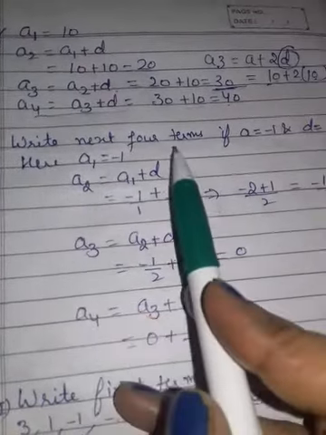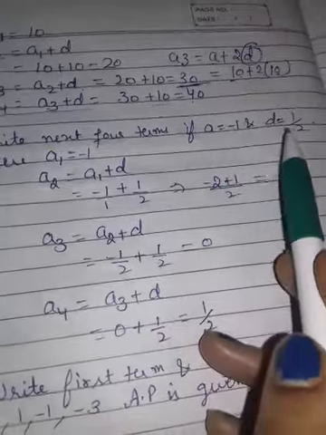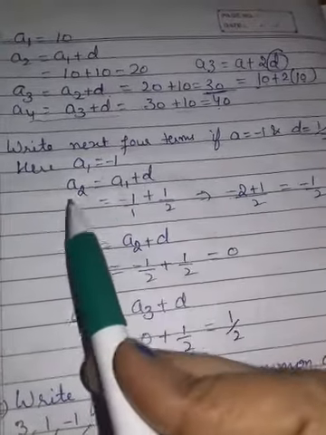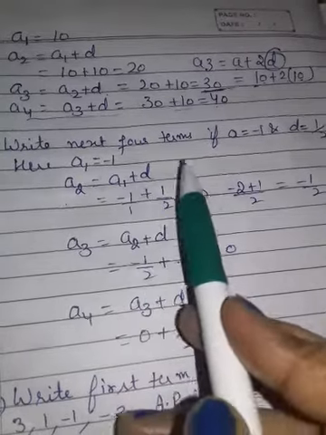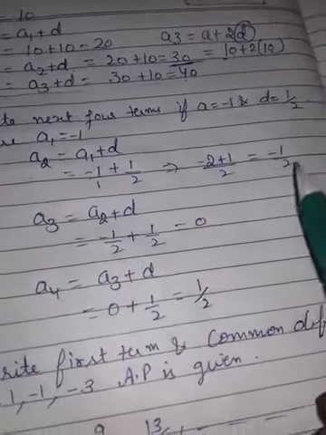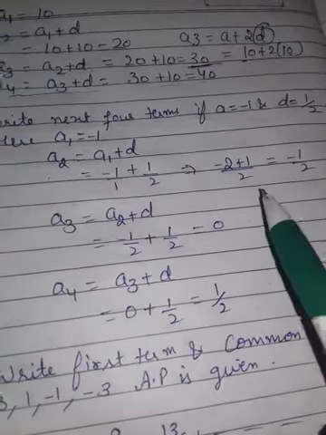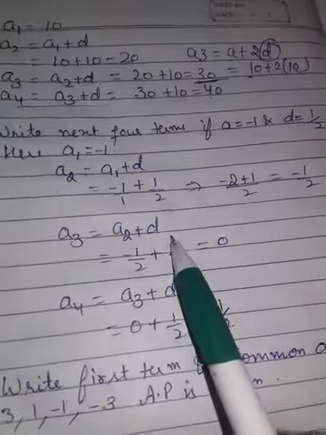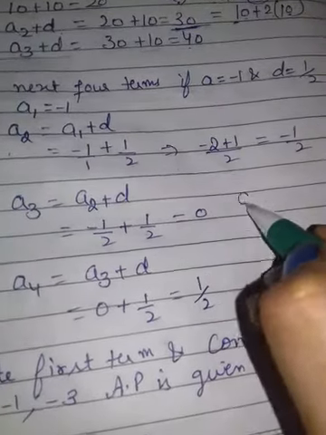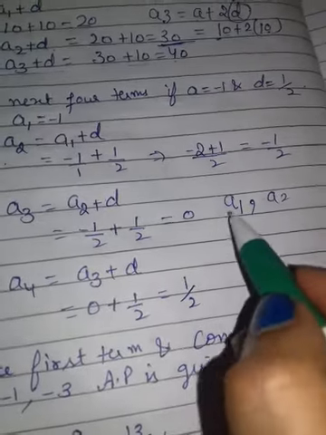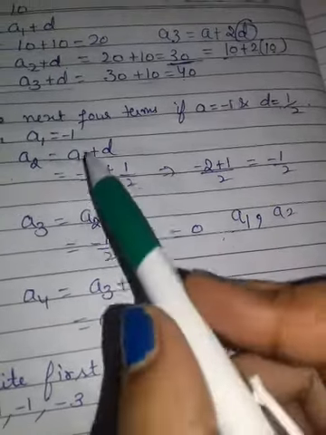Write the next 4 terms if A is given and D is given. Same here. A1 is given, so for A2 you use A1 plus D. Put A1, put D, take the LCM, and then you get A2. Now A3 is A2 plus D. As I told, whenever the first term is given, you find the second term by adding D to the first term.